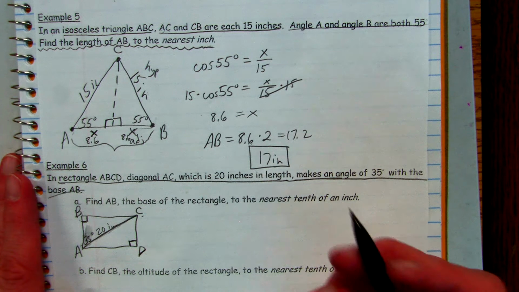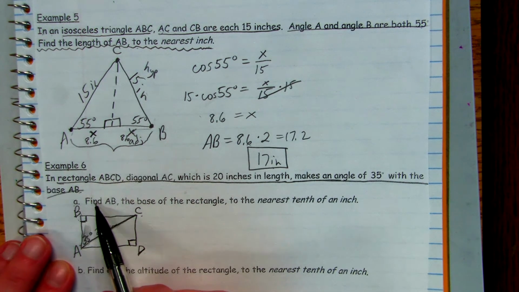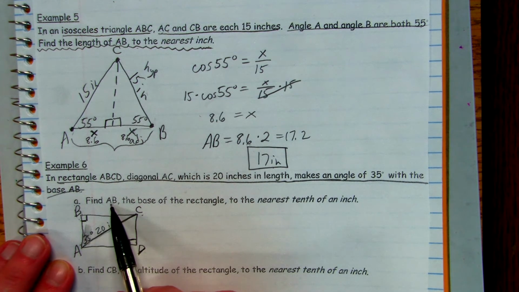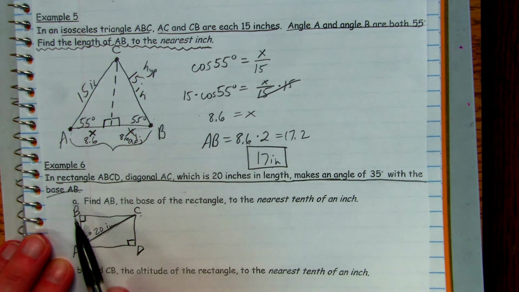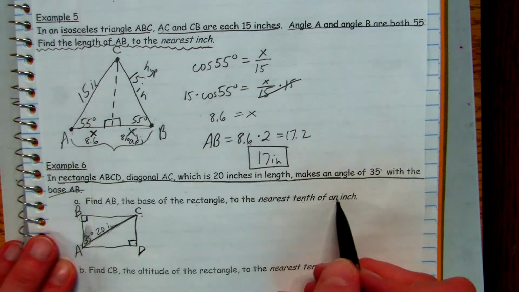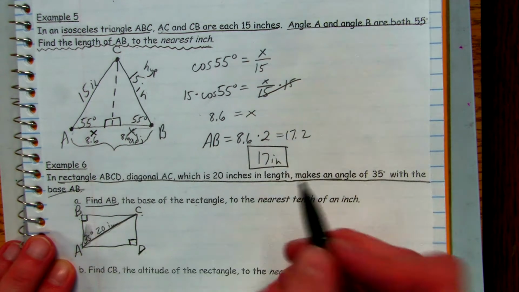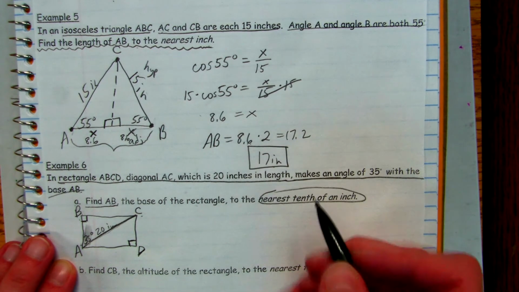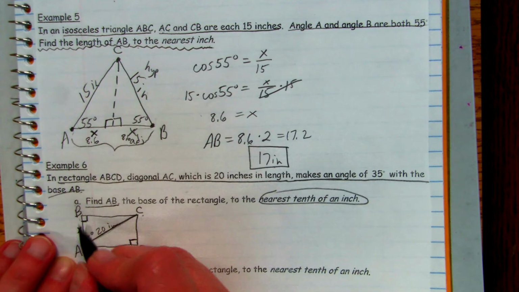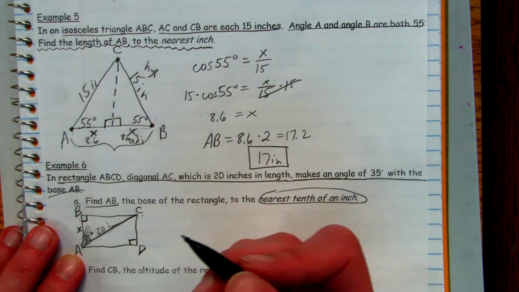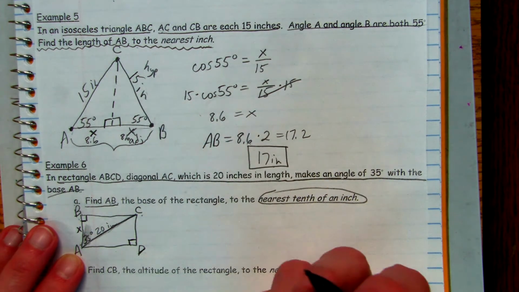And then on part A, it says we're going to find AB, the base of the rectangle, which I put on the side, but it's okay, to the nearest tenth of an inch. So we're going to find AB to the nearest tenth of an inch. So that's where I'm going to put my X to start with, is right there. Or you could call it AB all the way through if you wanted to.